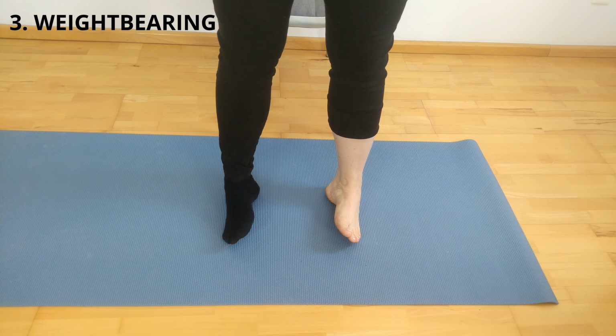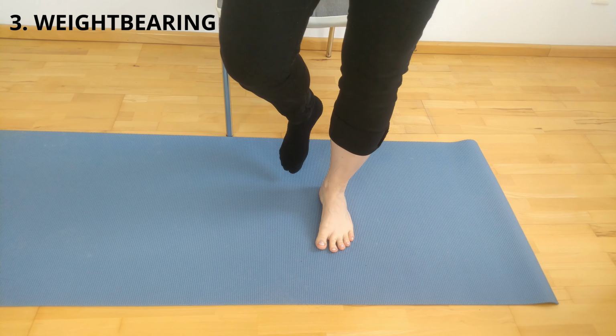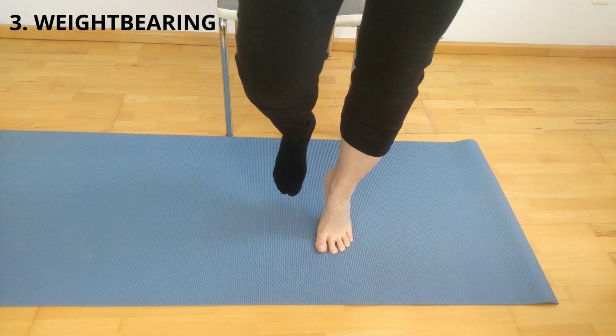Stand on one leg, the injured one, and if you do not feel any pain, try a half squat. If it is okay, step on the toes and step on the heel. If you have trouble keeping your balance, you can lean on the chair or table.